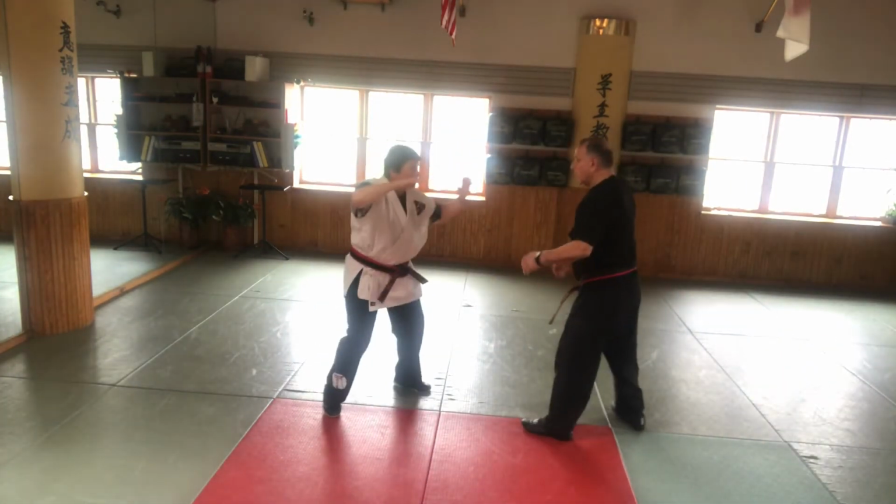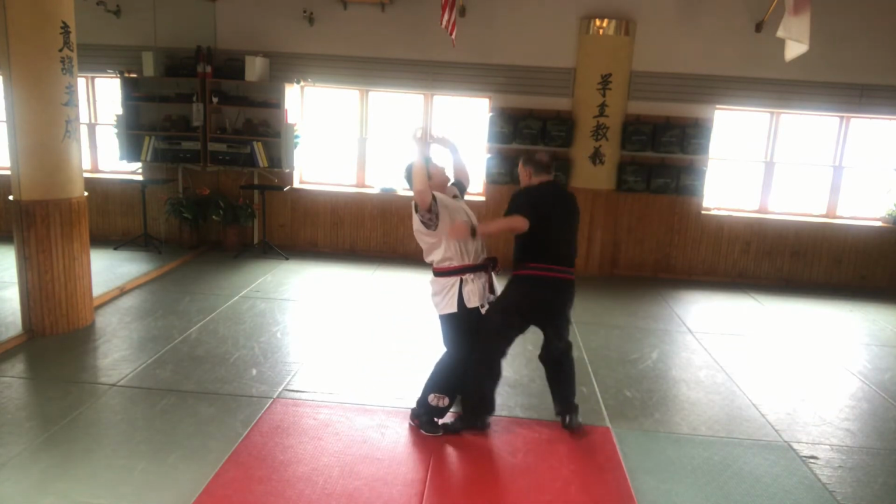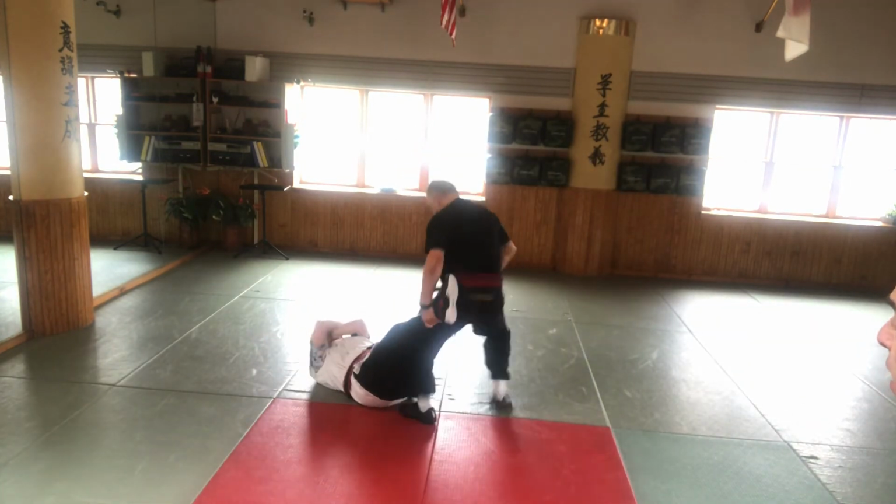So this is definitely an aggressive technique. From here, kicks, upward elbow strike, boom, takes the double A takedown from here, and knees right to the groin.